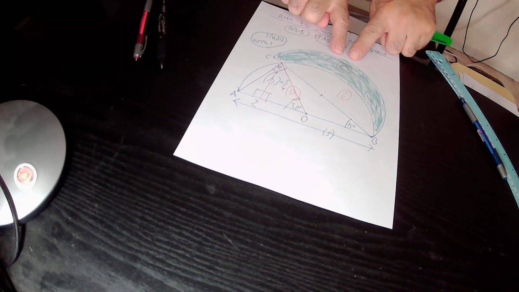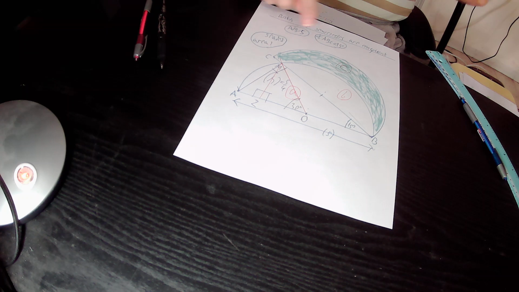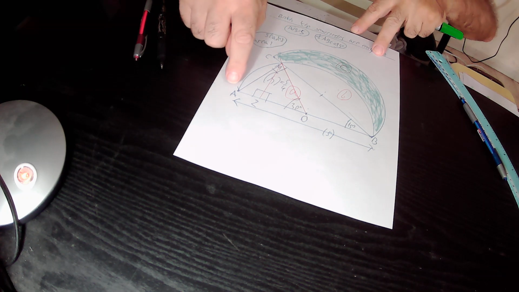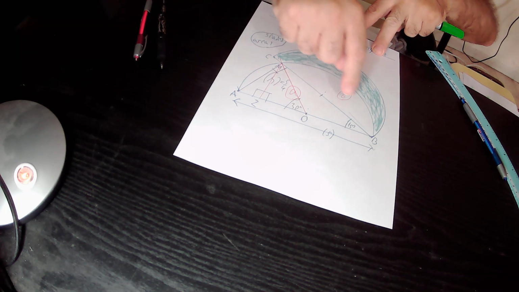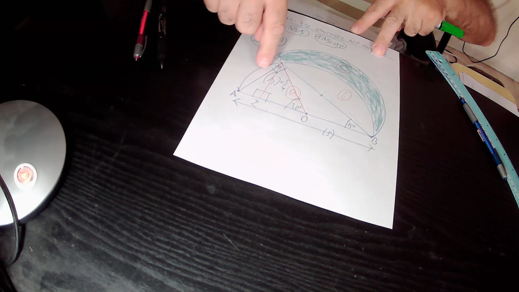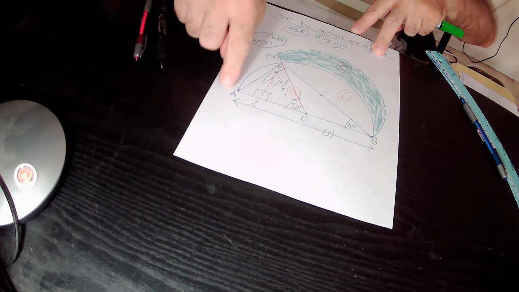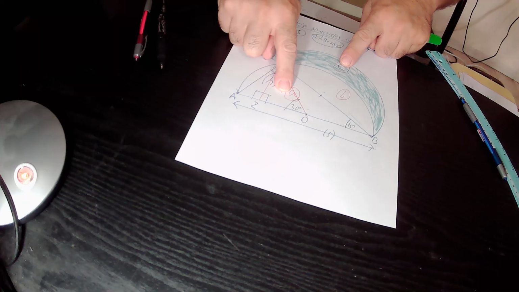C is the size of this shaded area. What is A? A is the size of this area AMB. That is to say, those two areas are equal to each other. According to what we have already found out in the beginning of the lecture, those two areas are equal to each other in their sizes. That is to say, A equals C.